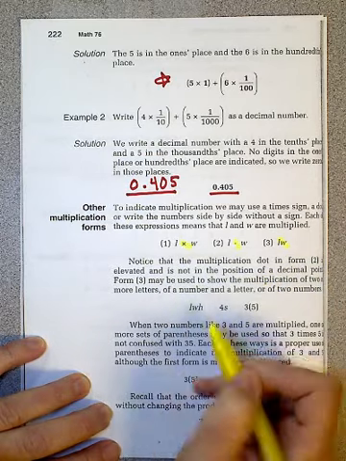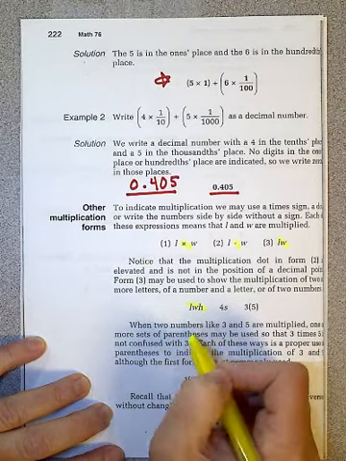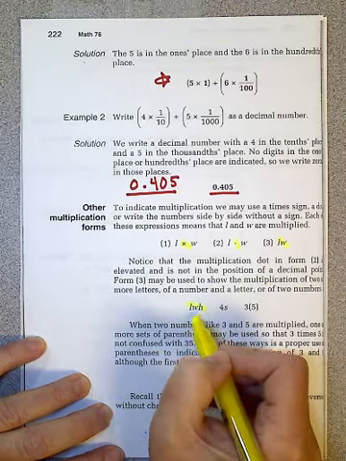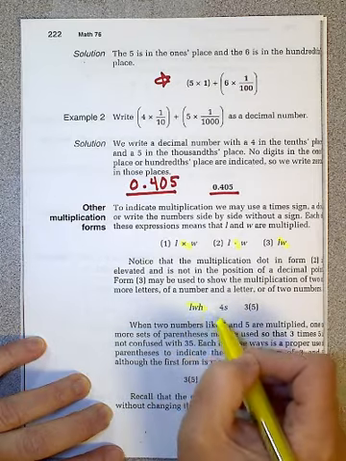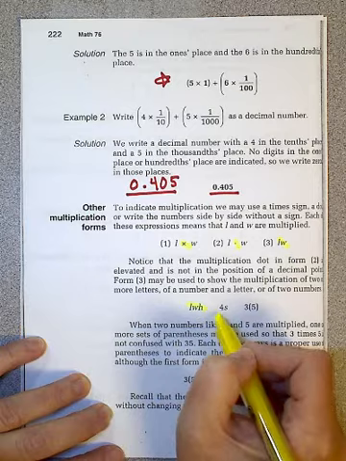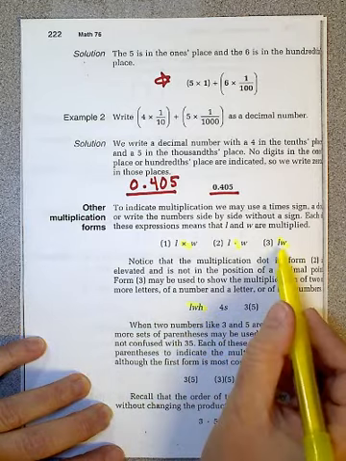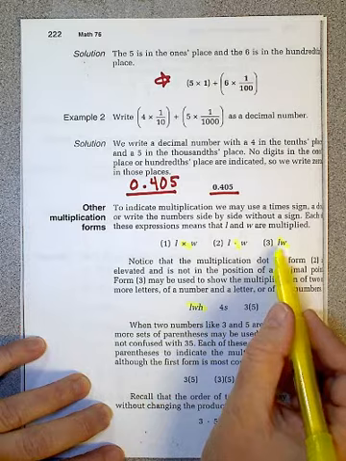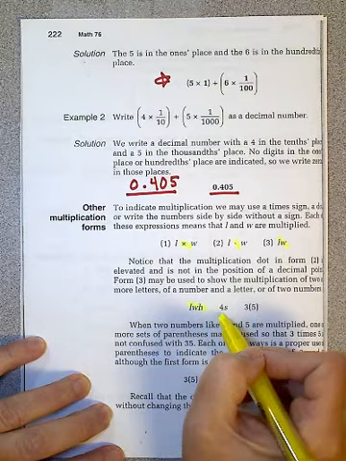Now let's look at some examples down below. In this case, we've got 3 letters lined up. They are all multiplied, length times width times height. In this case, we've combined a number with a letter. It's similar to pattern 3. There's no multiplication symbol or dot, but anytime we have a number up beside a letter, we again need to know it is multiplication.